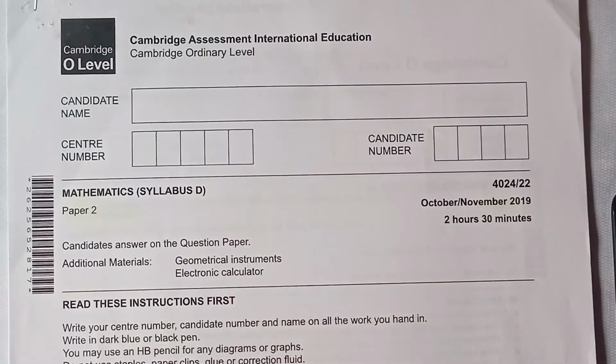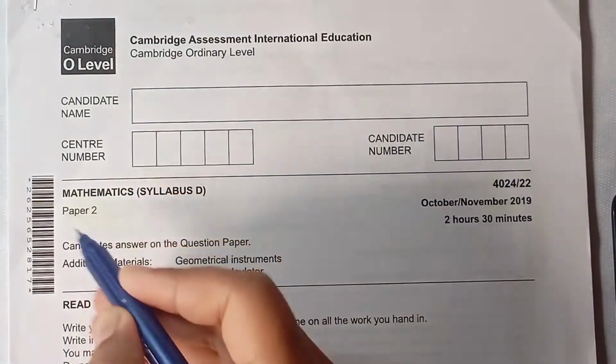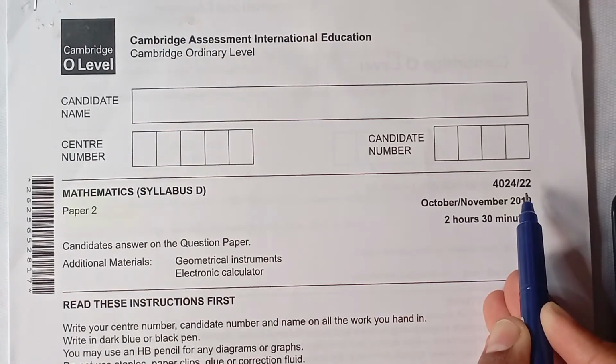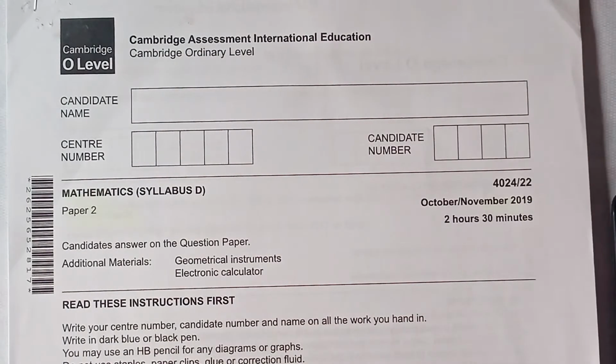Hello everyone, today we are going to solve O Levels paper 2 in the October-November 2019 session, paper 2-2. So let's begin with the first question.